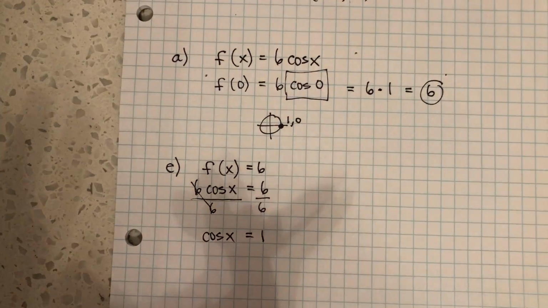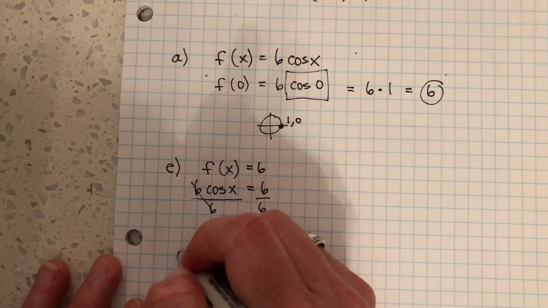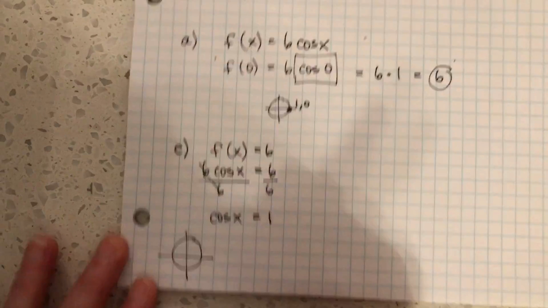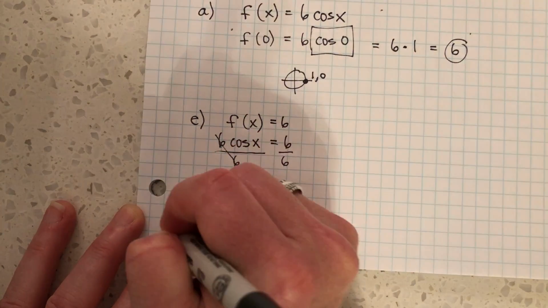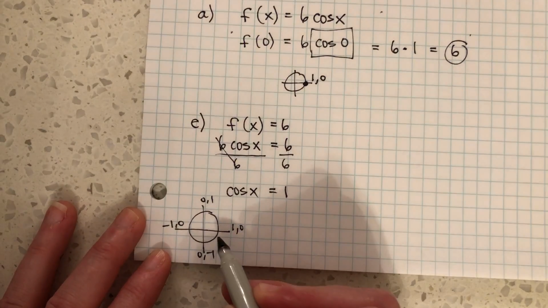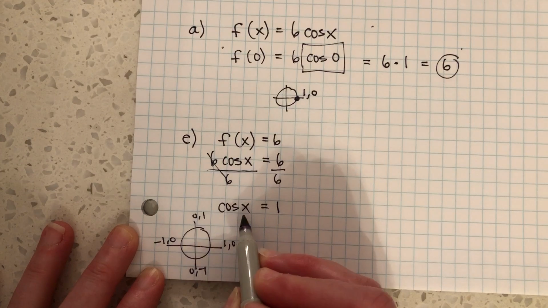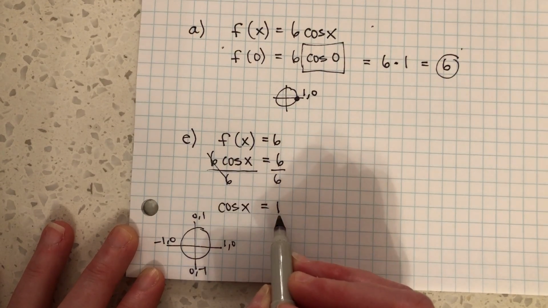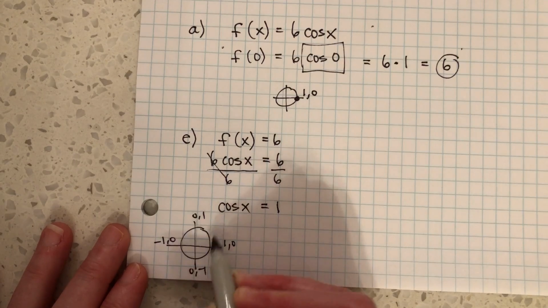Now you can just answer this based off of the unit circle. So if you look at your unit circle, you had (1, 0), (0, 1), (-1, 0), and (0, -1). The cosine of an angle, the ratio, was represented by the x-coordinate. So the cosine of what angle would have had a ratio of 1 in between 0 and 2 pi and 0 and negative 2 pi?